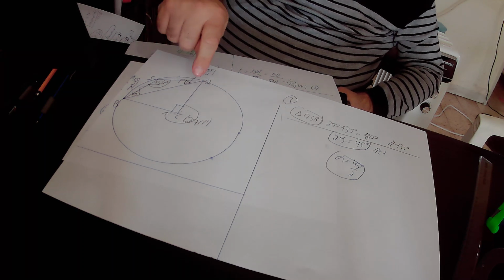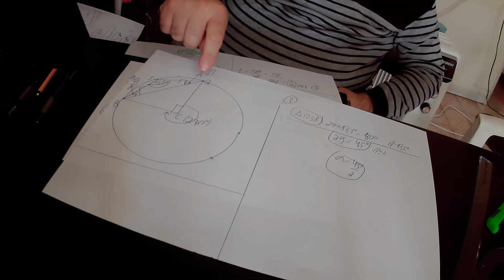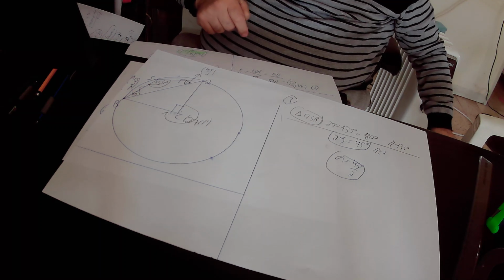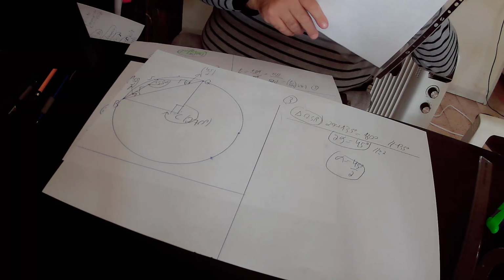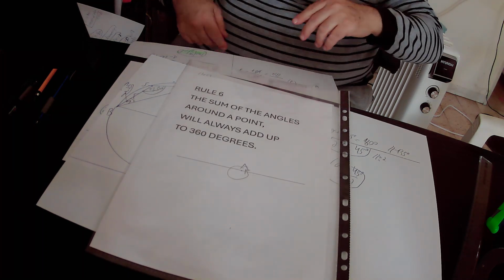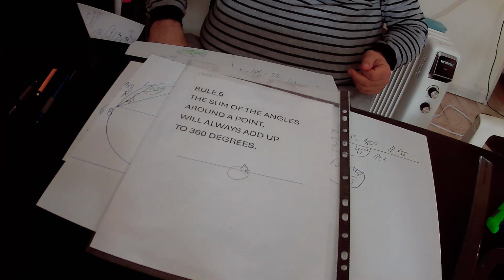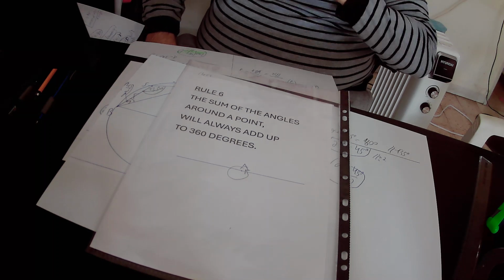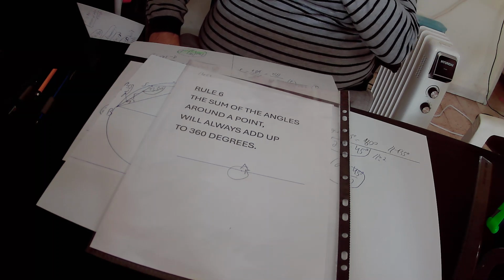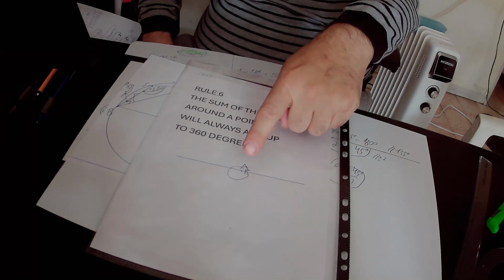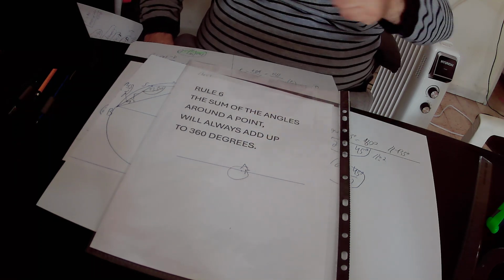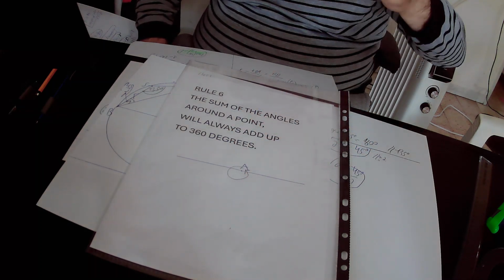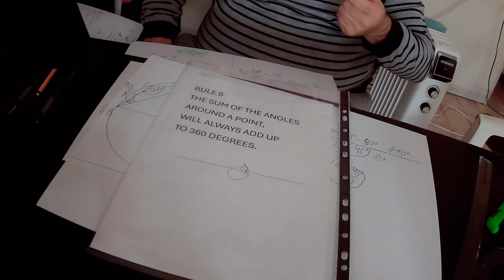In order to find out the size of this center angle QCB, I presented to you rule number 6 and we implemented rule number 6 in our drawing. According to rule number 6, the sum of the angles around a point will always add up to 360 degrees. So in the drawing we have this point A. According to this rule number 6, the sum of the angles around point A must be equal to 360 degrees.